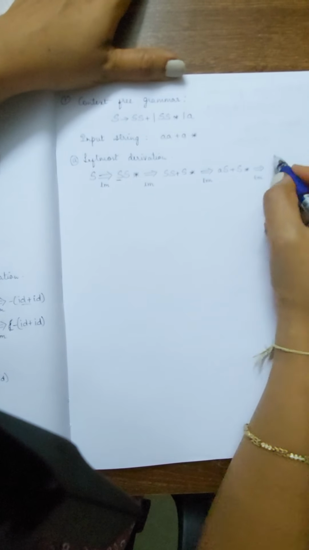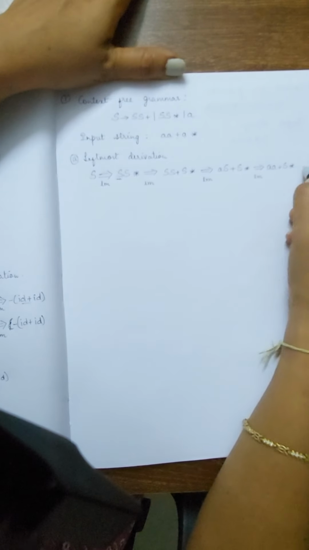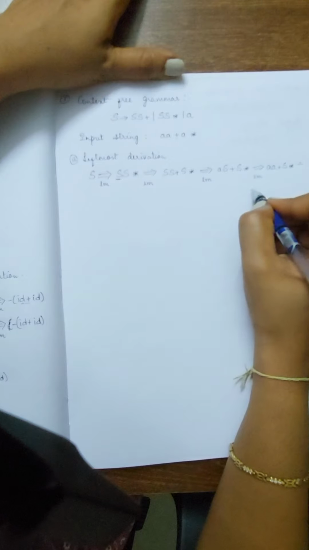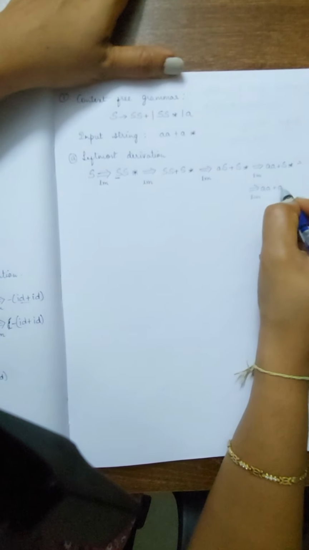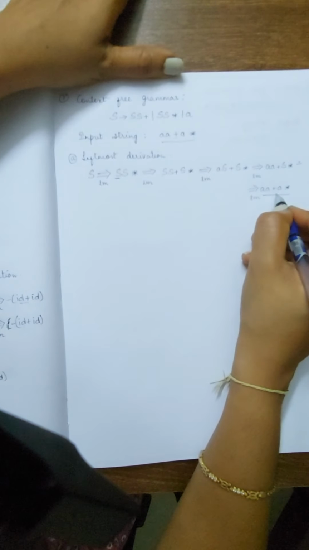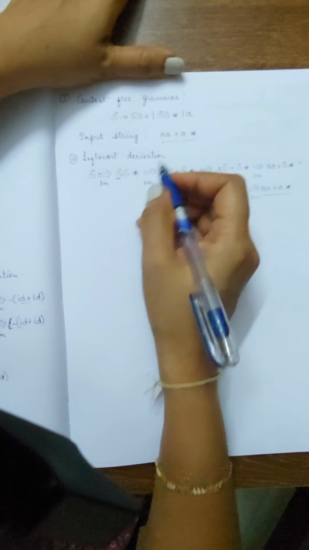This in turn derives A plus S star. This in turn derives A plus A star. See, now we have got this input string. So this is the leftmost derivation for this string.